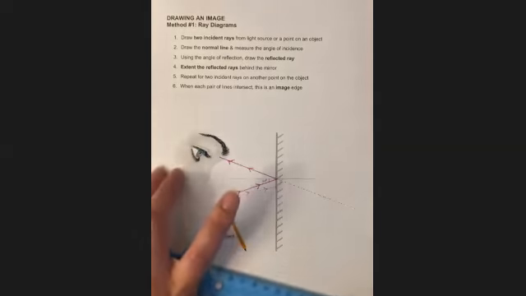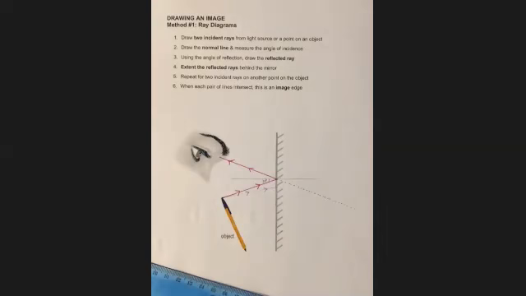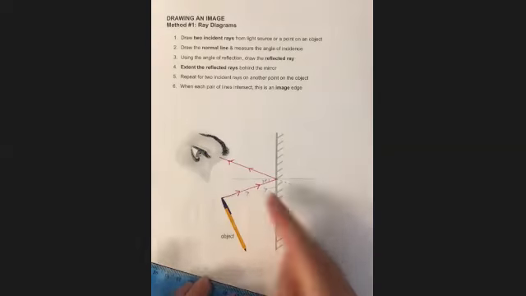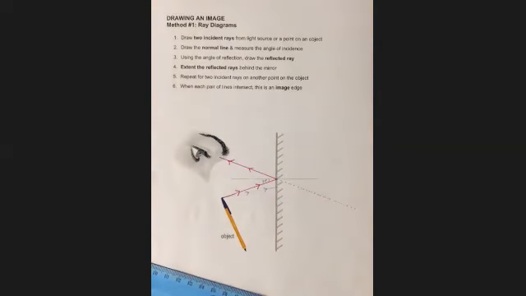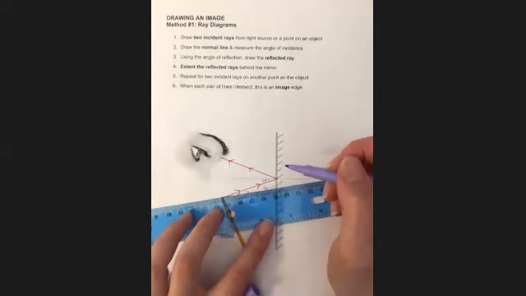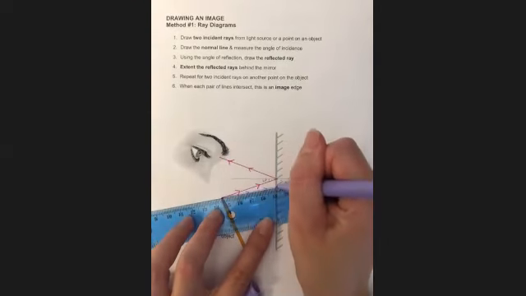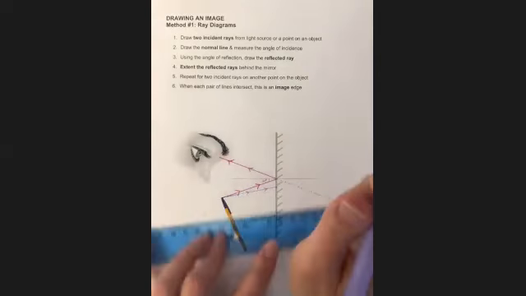Just so that you can see it enough. We're going to do the same steps for the second incident light ray and check for a different color. Okay, so for that second incident light ray, I'm going to make it a bit darker so you can see it, that mauve purple.